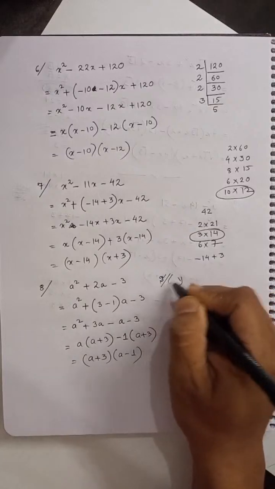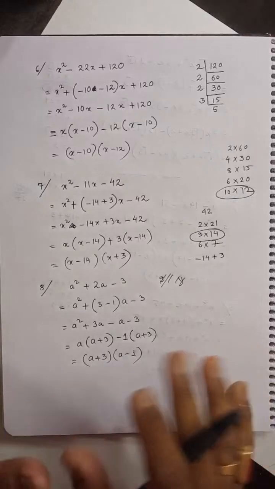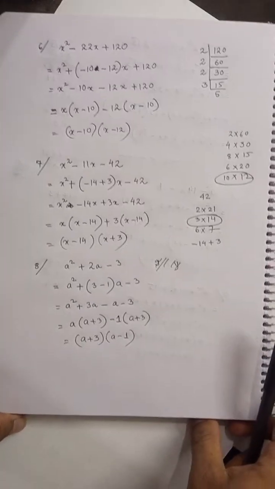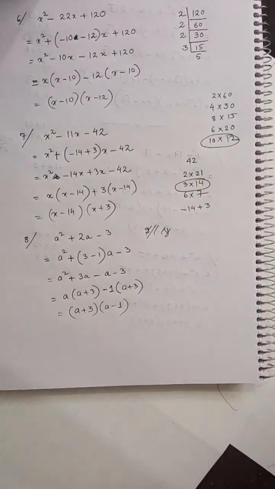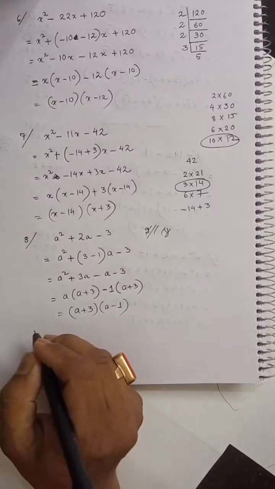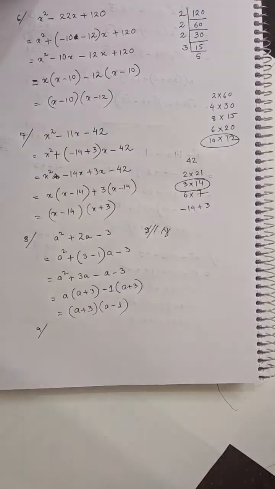Let me do it on another page, okay? Another way. Or let me do one thing. Let me adjust my notebook. Yeah, this will do, I guess. So this will be the last question for today's stream.